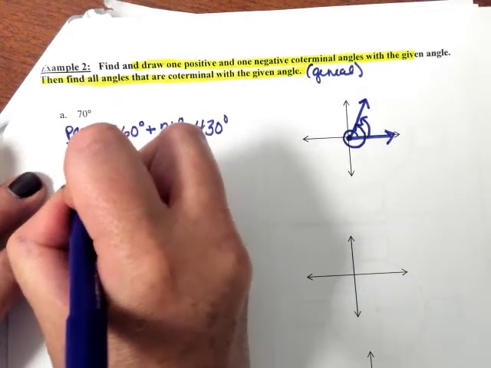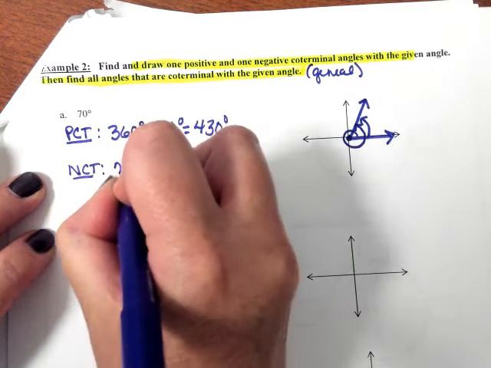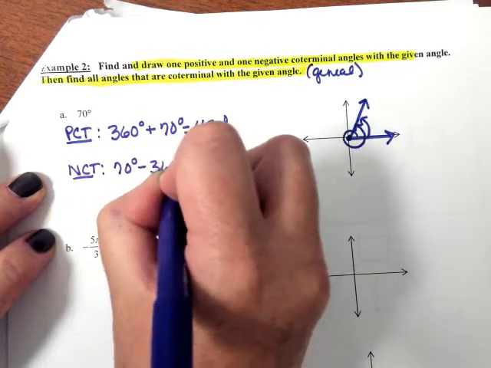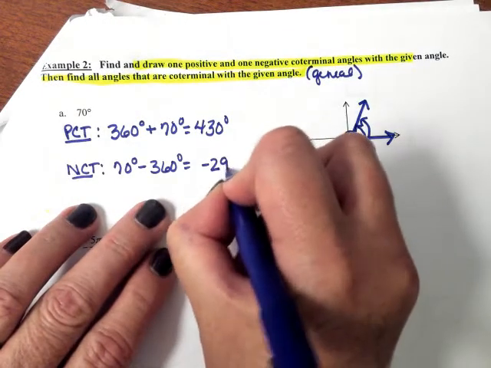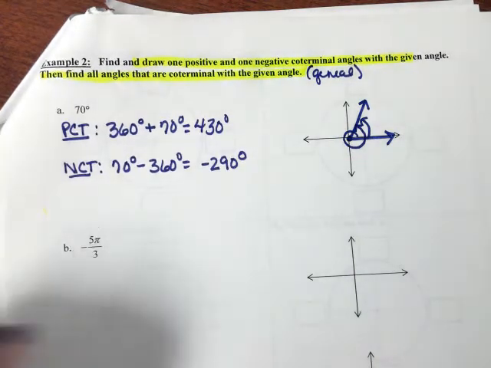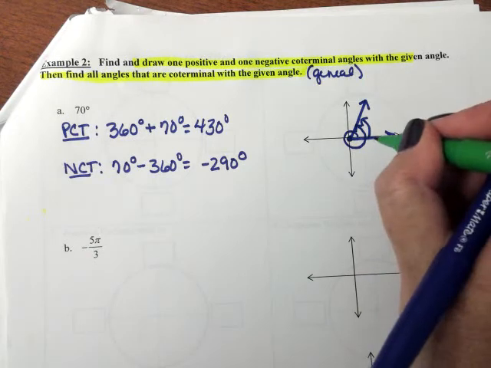To find my negative coterminal angle, I'm going to take 70 degrees and now I'm going to subtract 360. So 70 degrees minus 360 is negative 290 degrees. So that is this angle going in the negative direction.